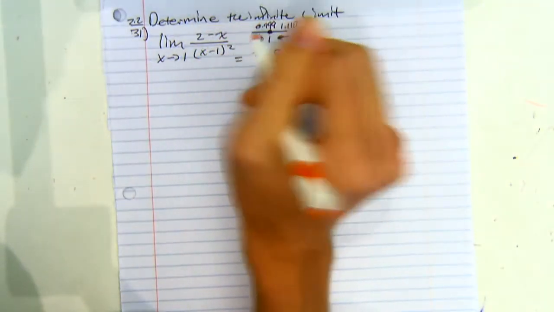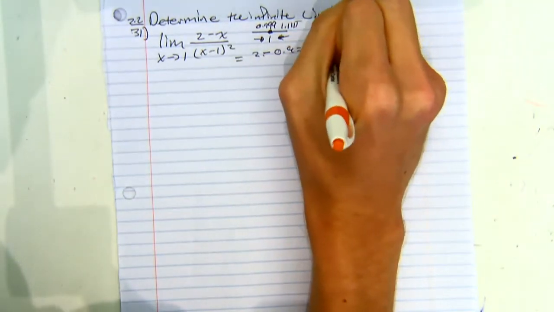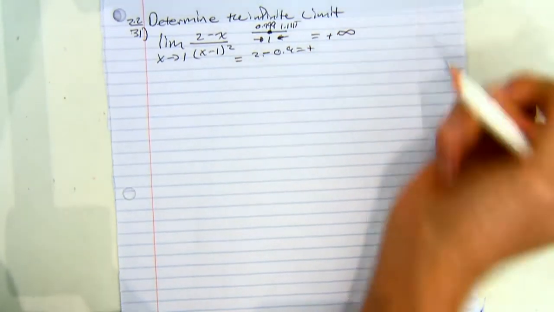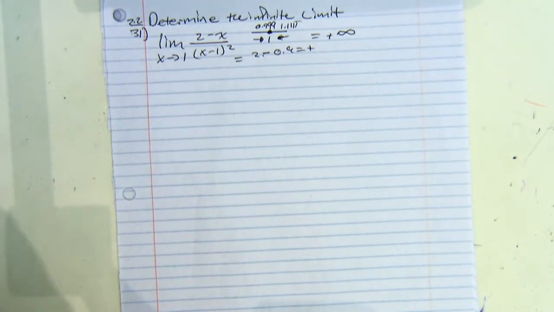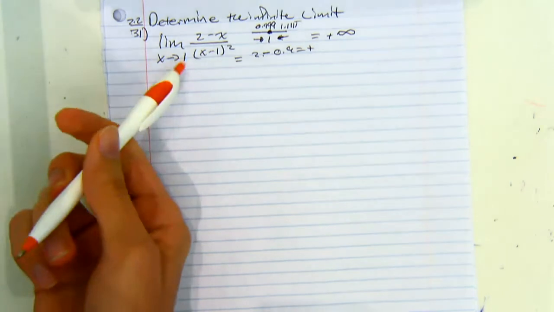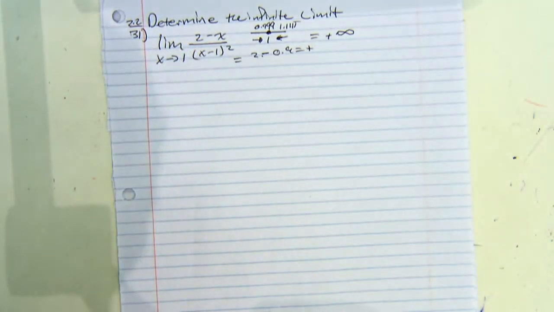So it's still positive, so we know that the limit is approaching positive infinity. And the reason why we know it's infinity is because if we plugged in 1, we would get infinity on the bottom, and it doesn't exist. So you know it's going to be like an asymptote.